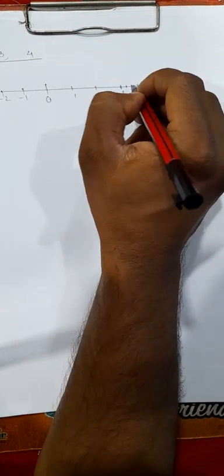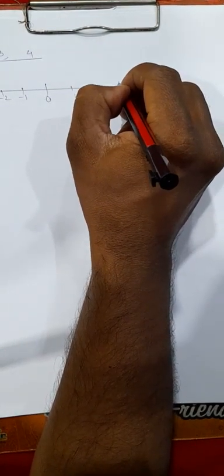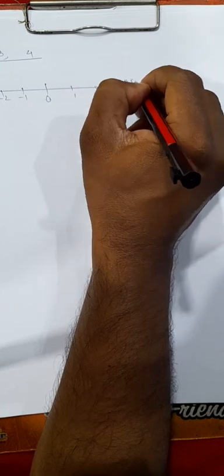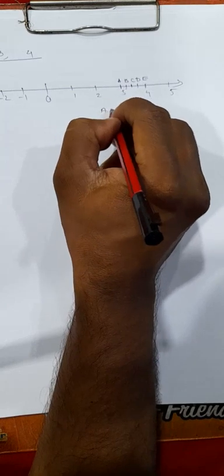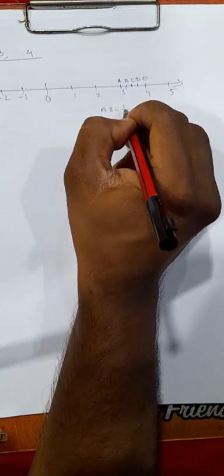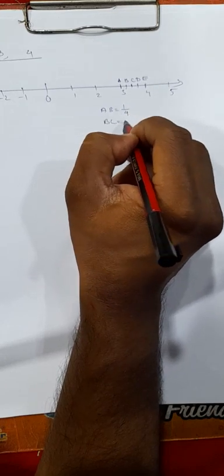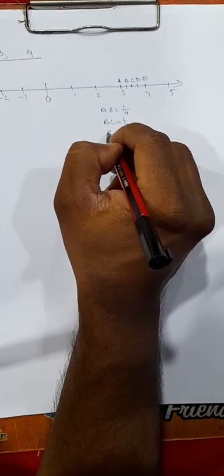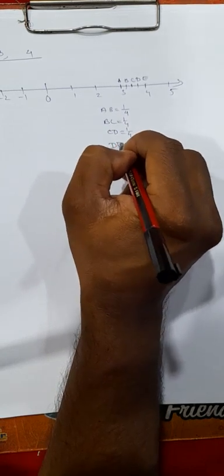We want to find three rational numbers in between 3 and 4. So let's divide the line segment between 3 and 4 into 4 equal parts. Now this part represents 1/4. Say for example this is A, B, C, D, E. Now AB equal to 1 by 4, BC equal to 1 by 4, CD equal to 1 by 4, and DE equal to 1 by 4.